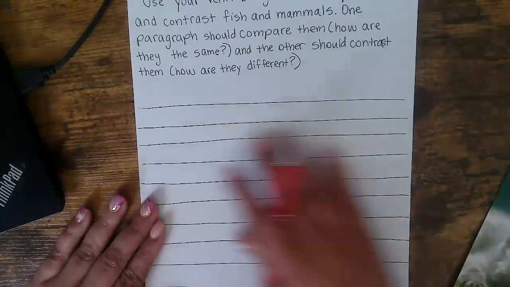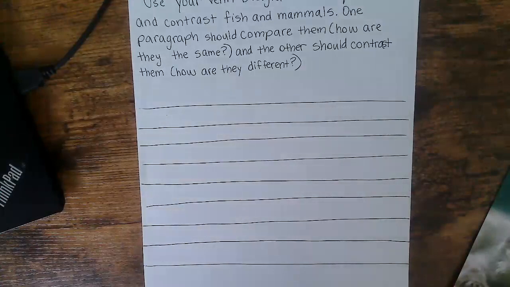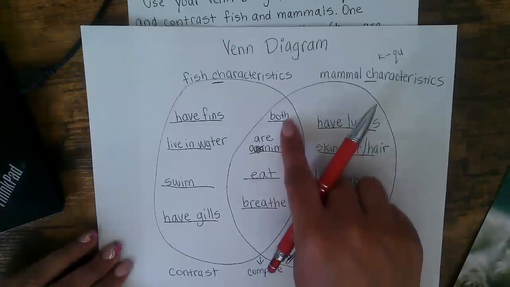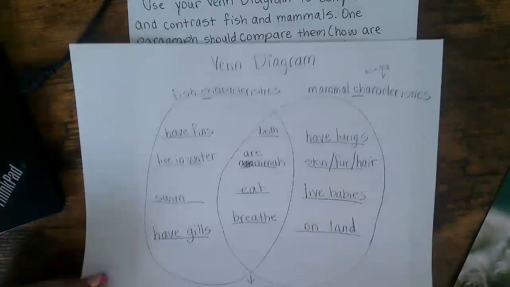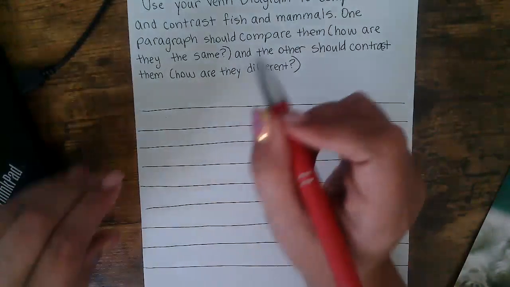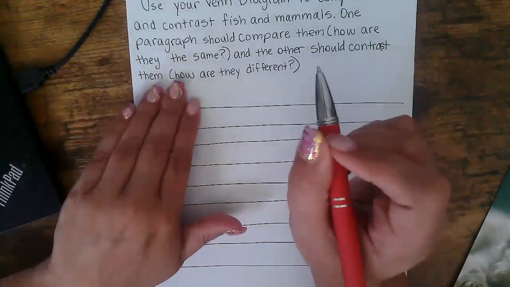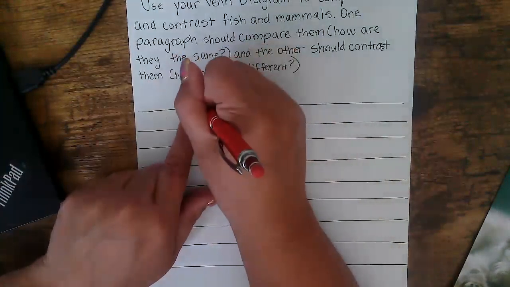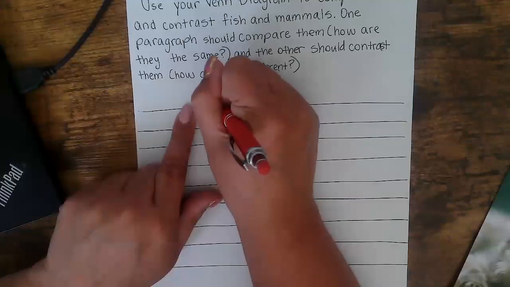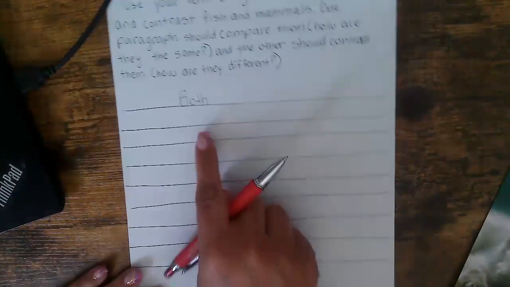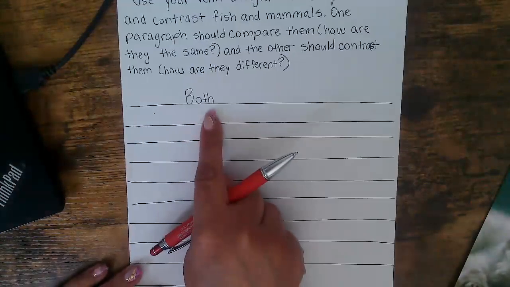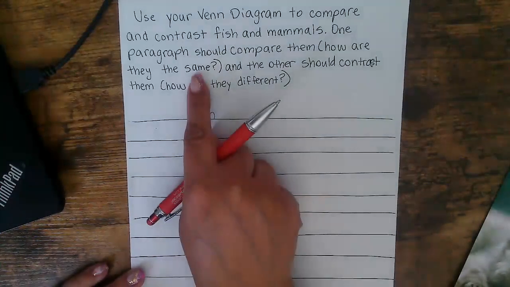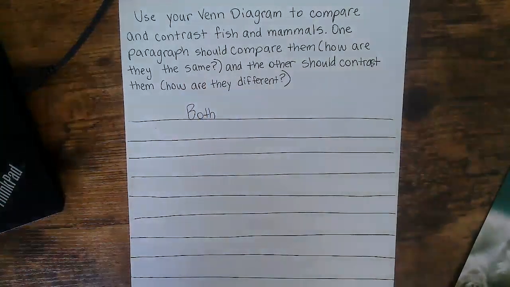So for the first, I just drew some lines, but probably your paper has lines. So I'm going to use this and I'm going to first start with how they're the same. That's going to be the first paragraph. And remember, every time you start a paragraph, you use a few fingers. It's called indenting. And that's where you're going to start. So I'm going to have my first word be both. And I'm going to have you finish this sentence. So I'm going to give you an example of the first paragraph. The first paragraph is going to say how they're the same. So let me give you some examples.